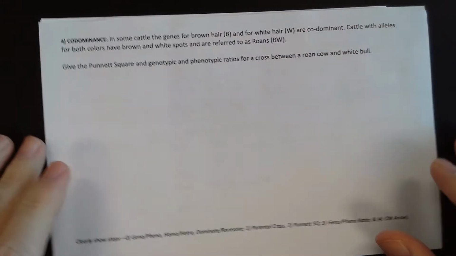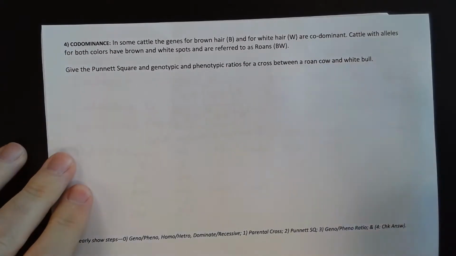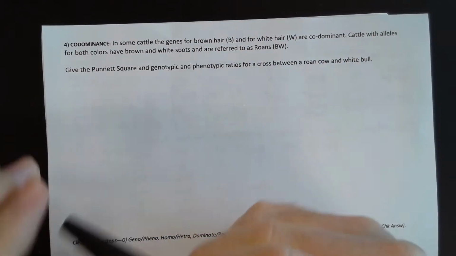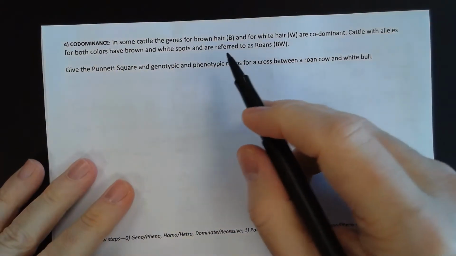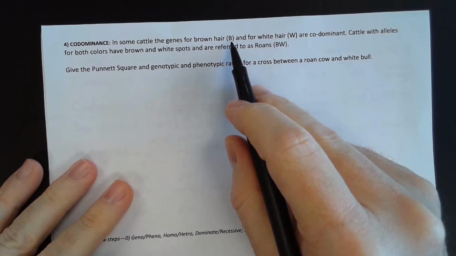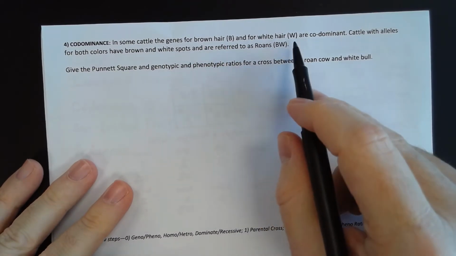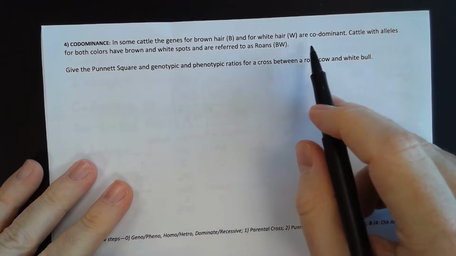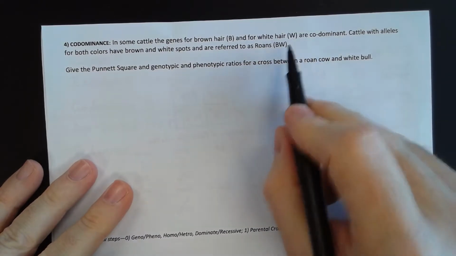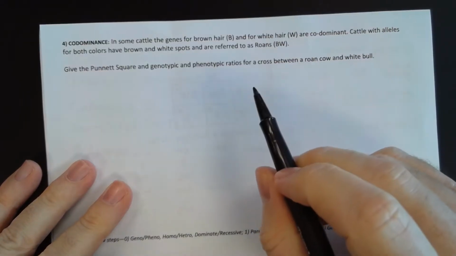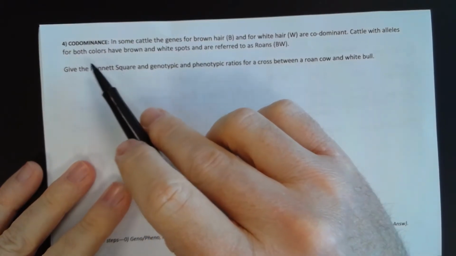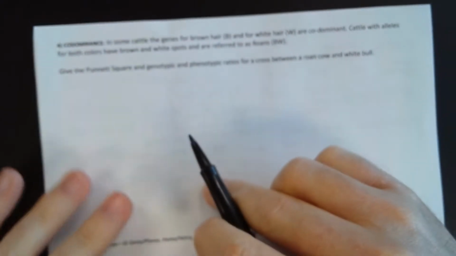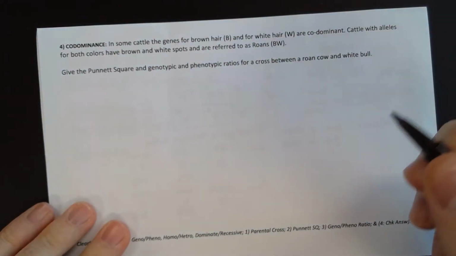Okay, right now we're looking at codominance, and here's the question. Some cattle, the genes for brown hair are B and white hair is W. Notice they're both capitalized, and that means they're both codominant. That's how we write codominance, capital letters. Cattle with alleles for both colors have brown and white spots and are referred to as roans. So it's not quite a blend. They both have it in this case.